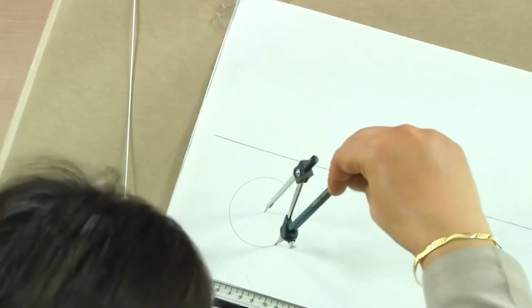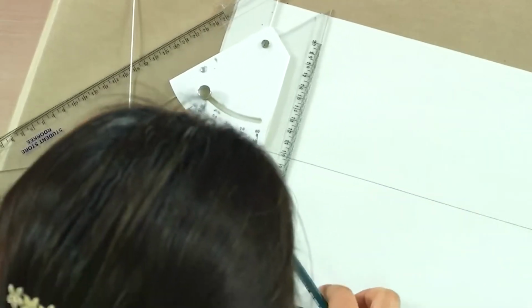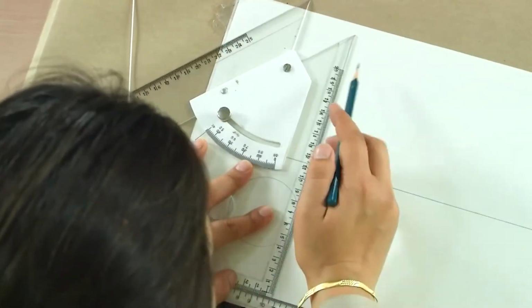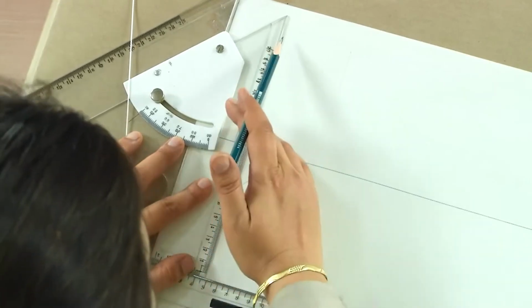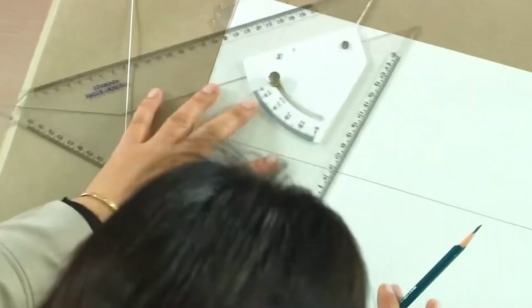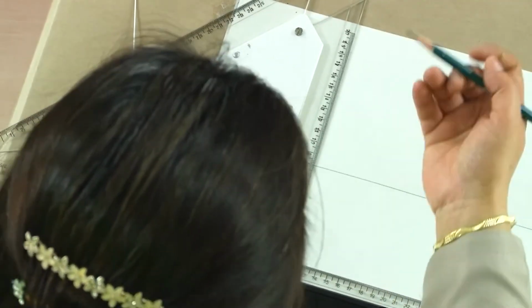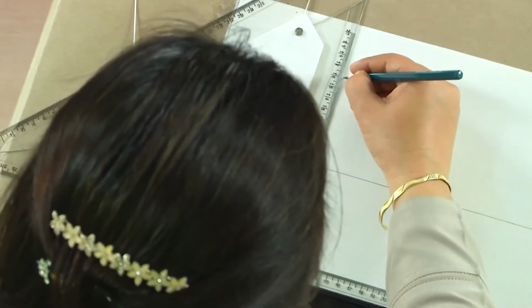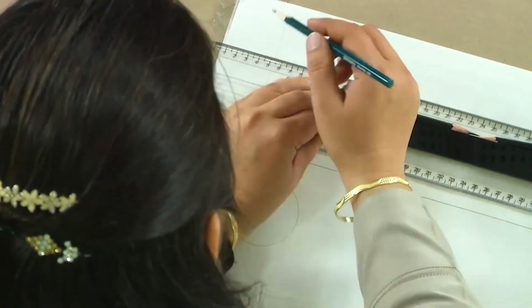So, this is what we are going to see in the plan. In the elevation, if you remember, we will see just a rectangle. Assuming the height of the cylinder to be 8 centimeters, we will get a rectangle there.